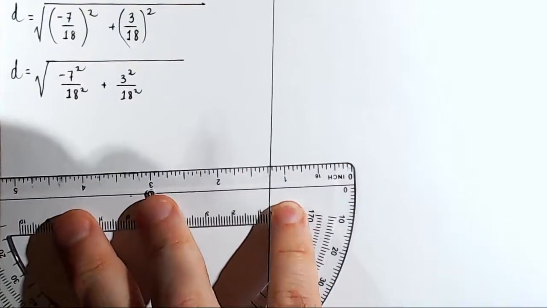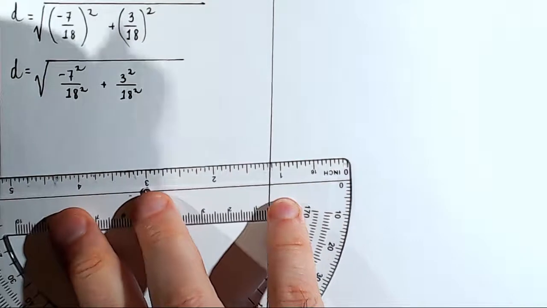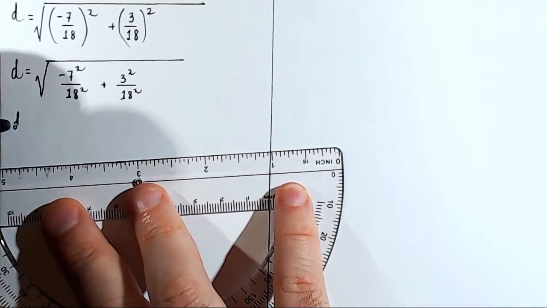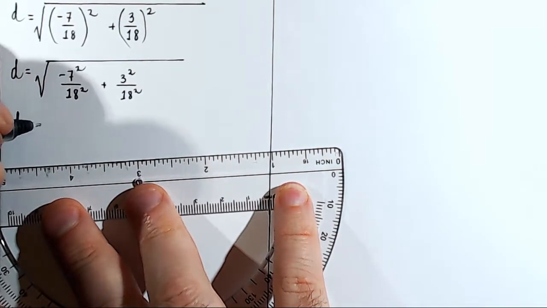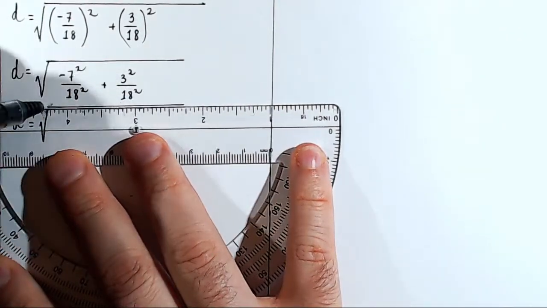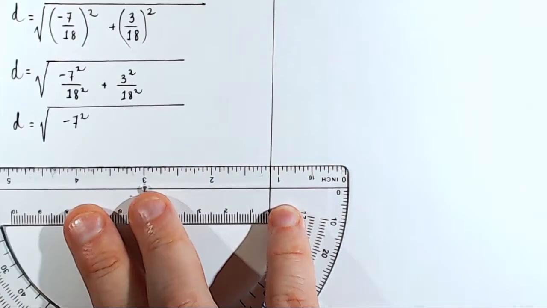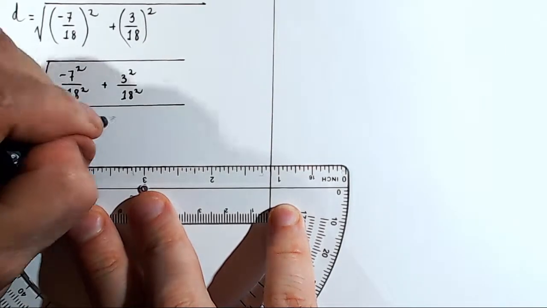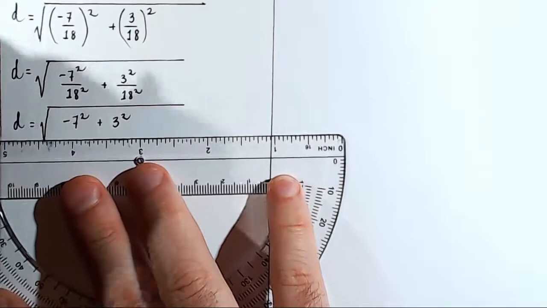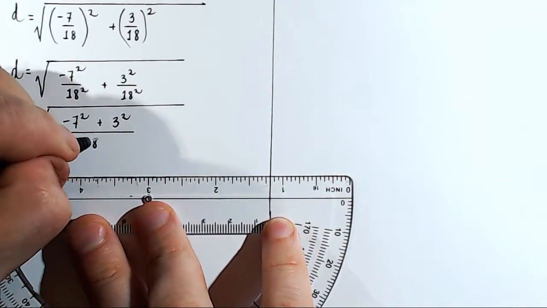Okay? And now I can combine. So D is equal to the square root of -7 squared plus 3 squared all over 18 squared.